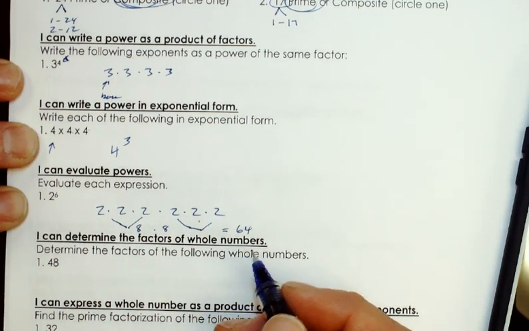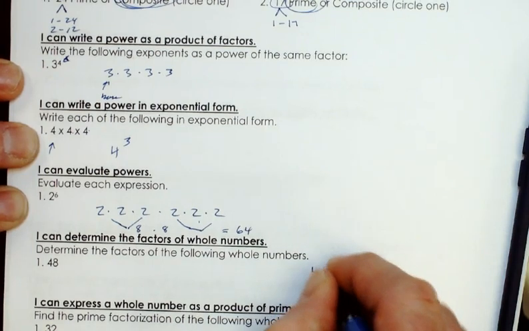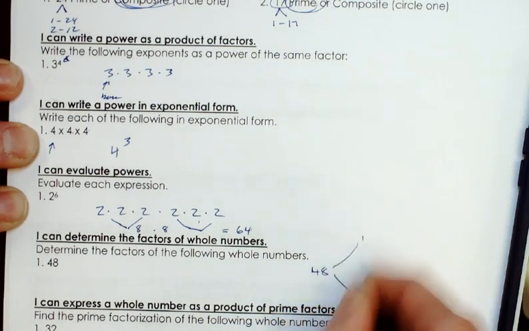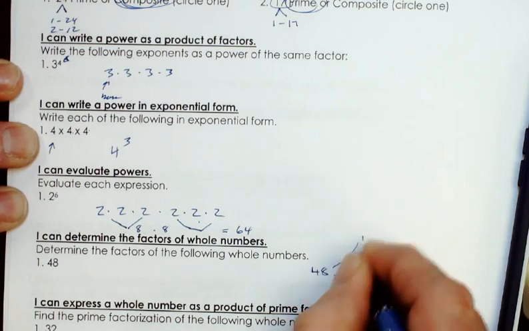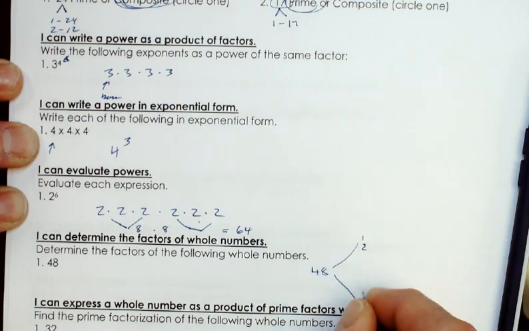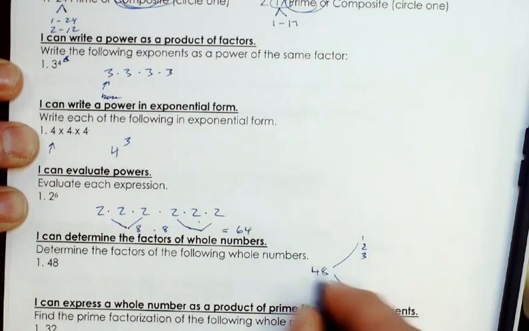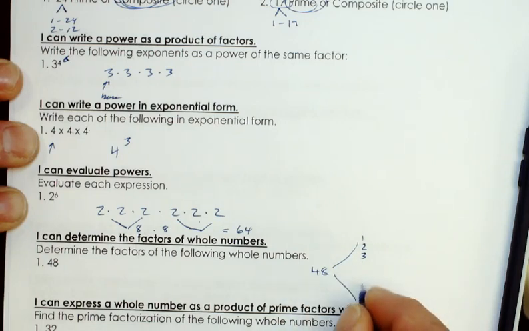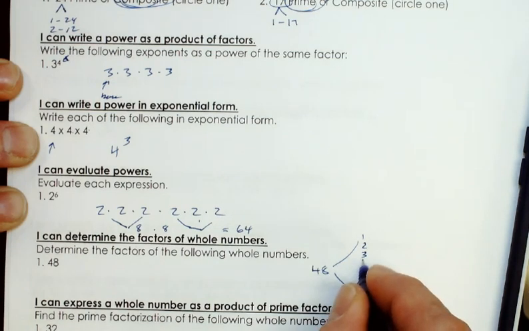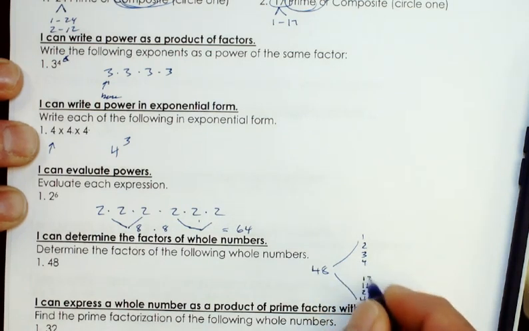I can determine the factors of the following whole numbers. So 48, make a little factor tree here. We can go in there 1 and 48. 2 goes in there 24 times. 3 fits into it. 4 plus 8 is 12, so 3 goes into 12, so 3 will go into 48. It'll go in there 16 times. 4 goes in there 12 times. 5 doesn't go in there. 6 goes in there 8 times. So those are all of your factors right there.